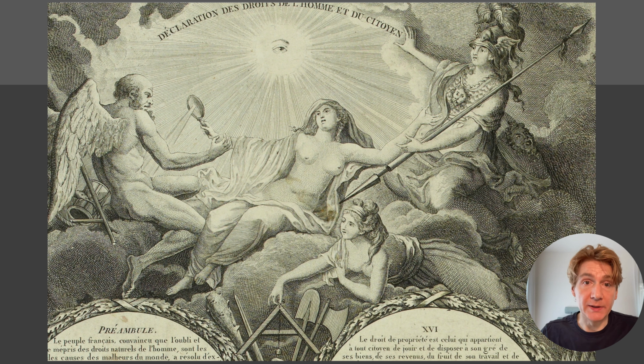Above, there is this same all-seeing eye from which rays dissipate the clouds, but the design is overcrowded with symbols and allegories.